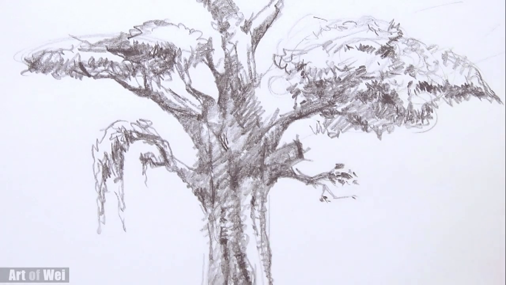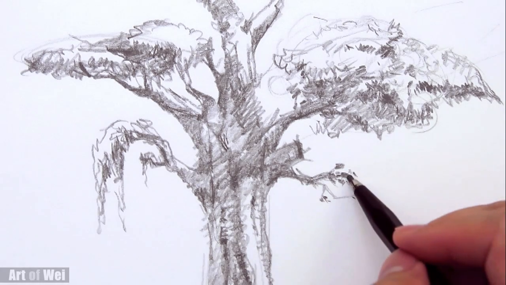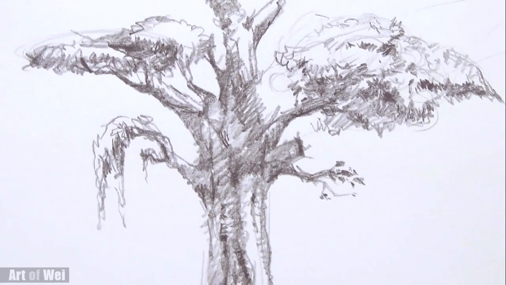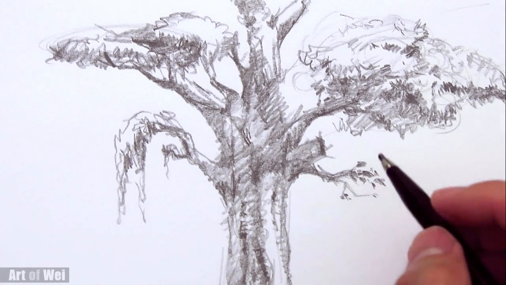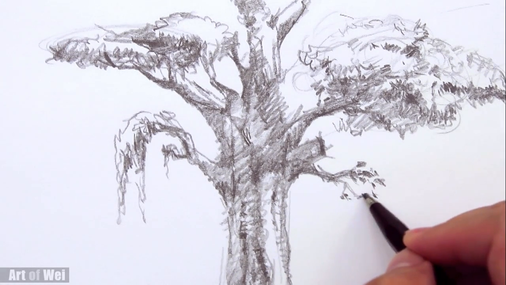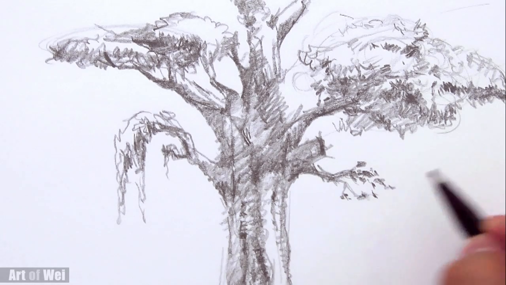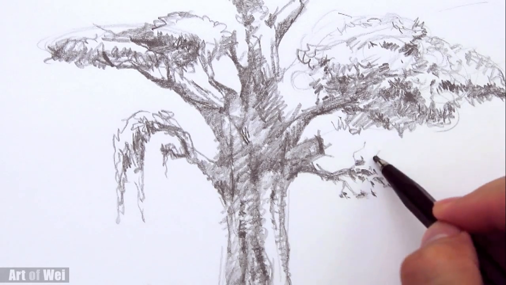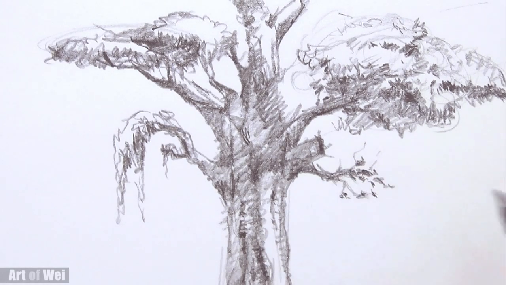Depending on where the leaf is facing, it gets very different kind of shading. So if you want to do that, you can also do this, but just make sure to vary it. Not too much, right? So you just kind of vary. You can do something like that. There's some more branches coming up.